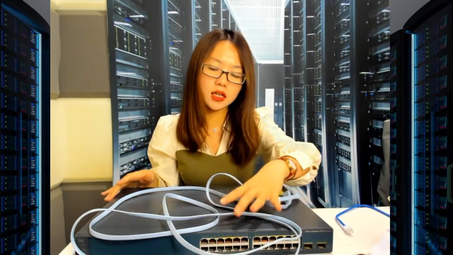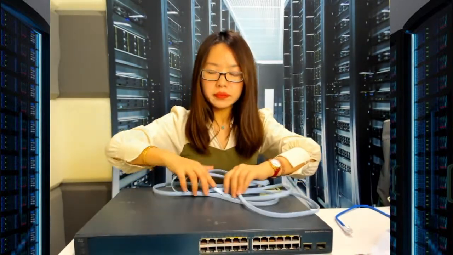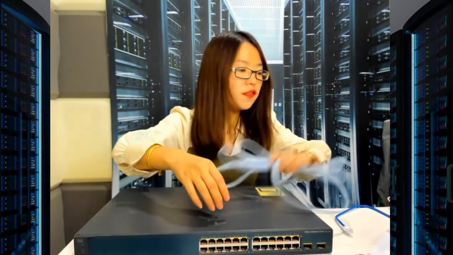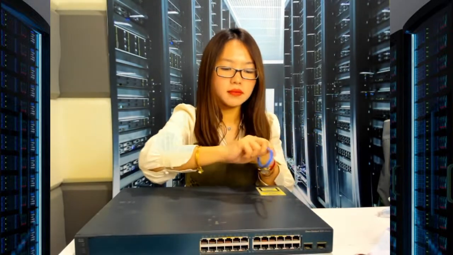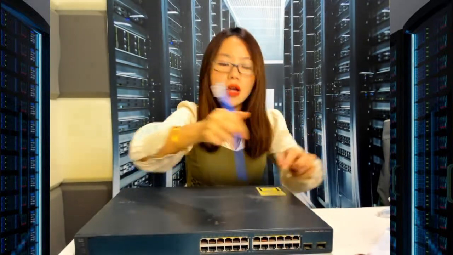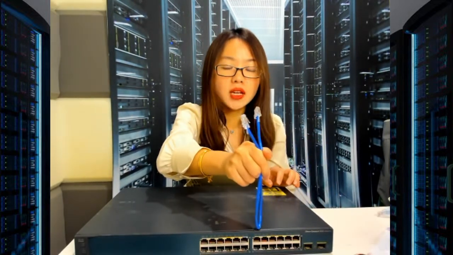Okay, so next let's observe the interface of the data service. This Cisco switch has 24 electric ports.